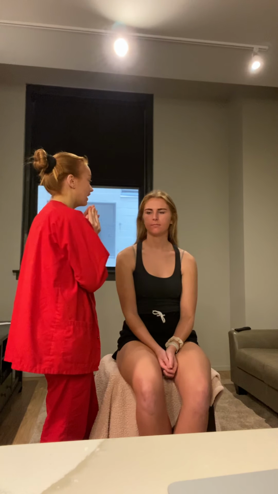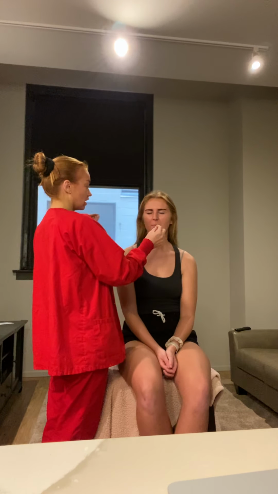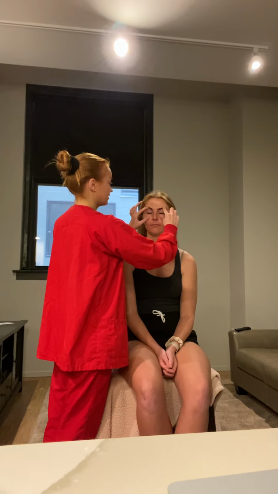Next, I would test for cranial nerve 7. So that is going to be me asking her to make a bunch of weird faces. So make these faces. And then I'd have her blow a bubble in her mouth, and I'll push it out and make sure that it feels of equal strength on both sides. And then I'll have her close her eyes, and I'm going to try and open them and just try and keep them closed. Great. So I would say that cranial nerve 7 is also intact.